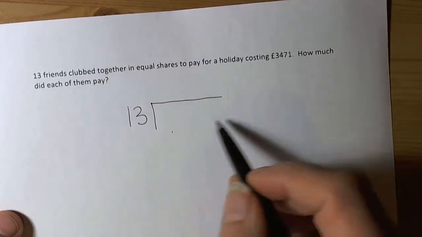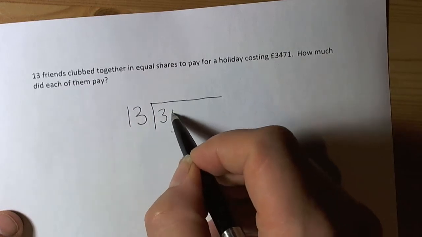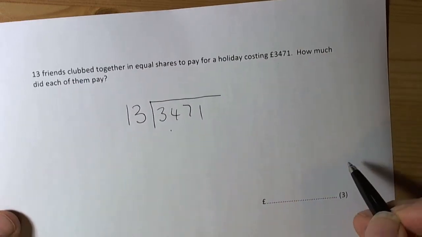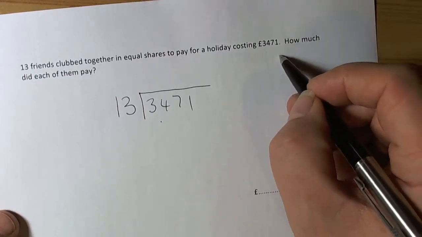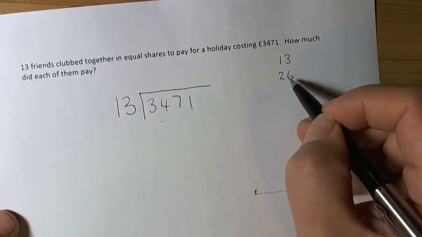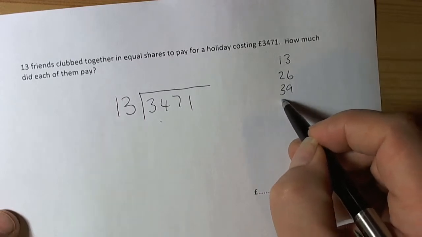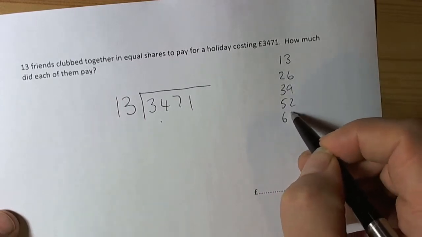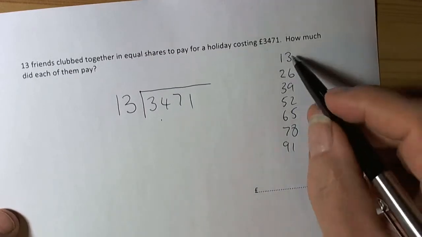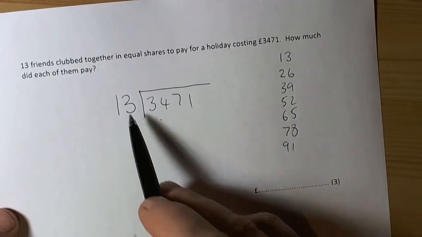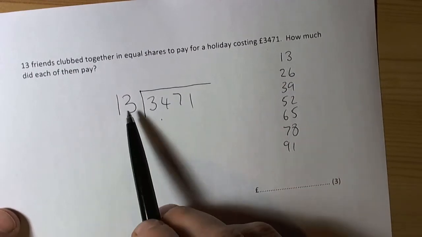So we're saying 13 into 3,471. Now, when we're doing division like this, we should really be thinking what the 13 times table looks like. So keep adding 13. Okay, so we write out a bit of the 13 times table because it's going to help us see how this sum's going to go.